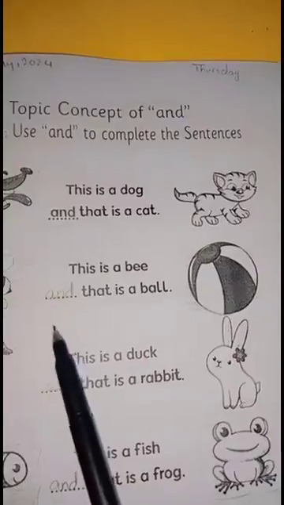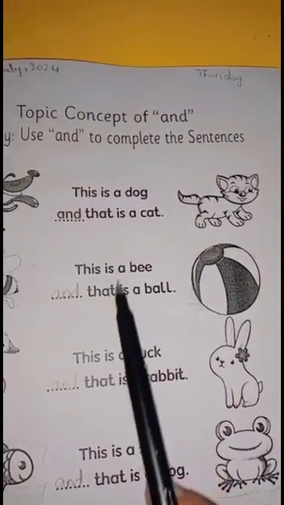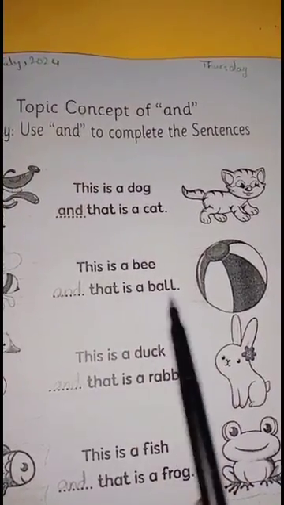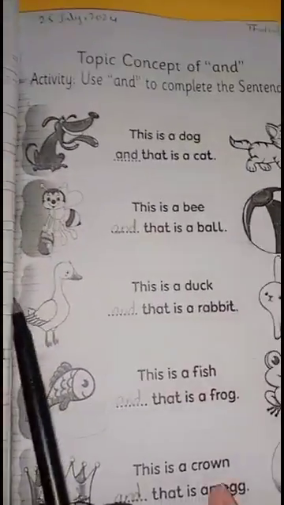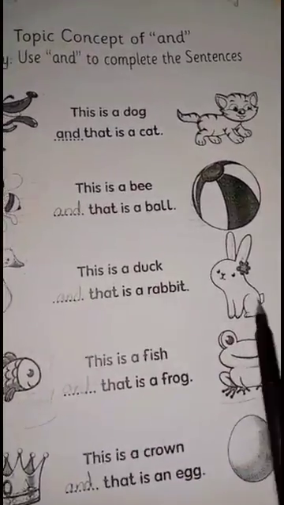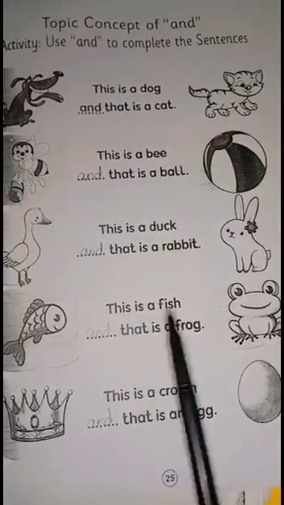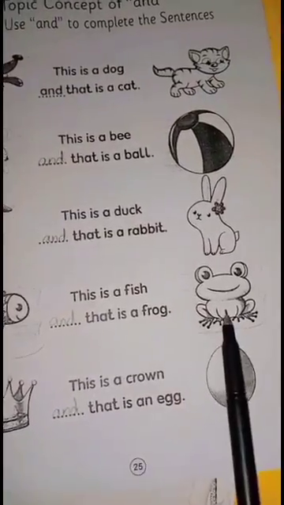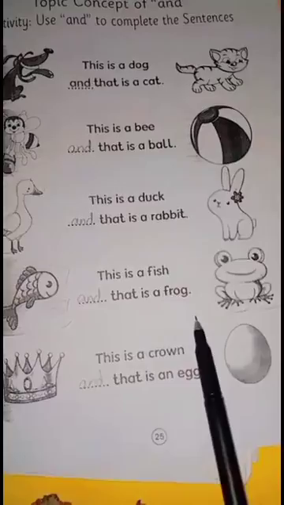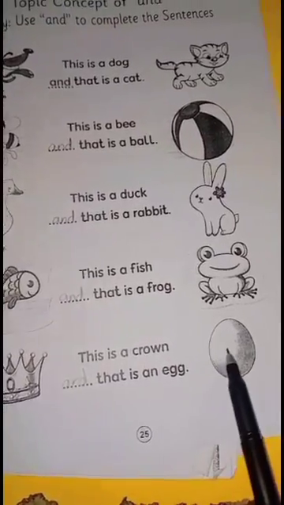Next is: this is bee, and this is ball. We can separate them with "and". This is a bee and that is a ball. This is a duck and that is a rabbit. This is a fish and that is a frog. This is a crown and that is an egg.